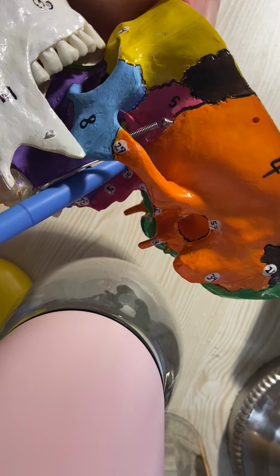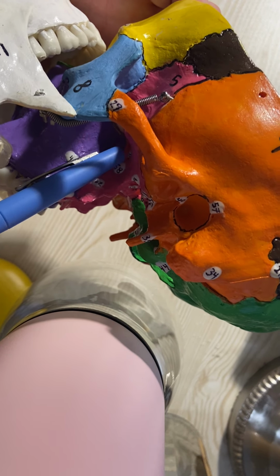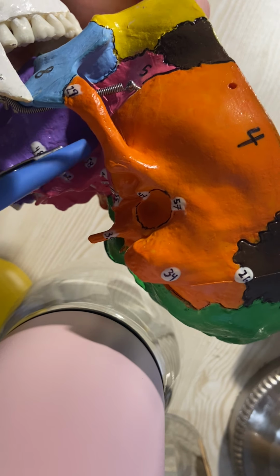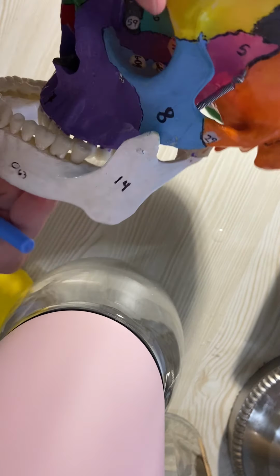And then on this side, this is the hamulus. This is the posterior superior alveolar foramen. This is the pterygomaxillary fissure. This is the sphenopalatine foramen. And up here, up there is the foramen rotundum. And I believe that is everything.